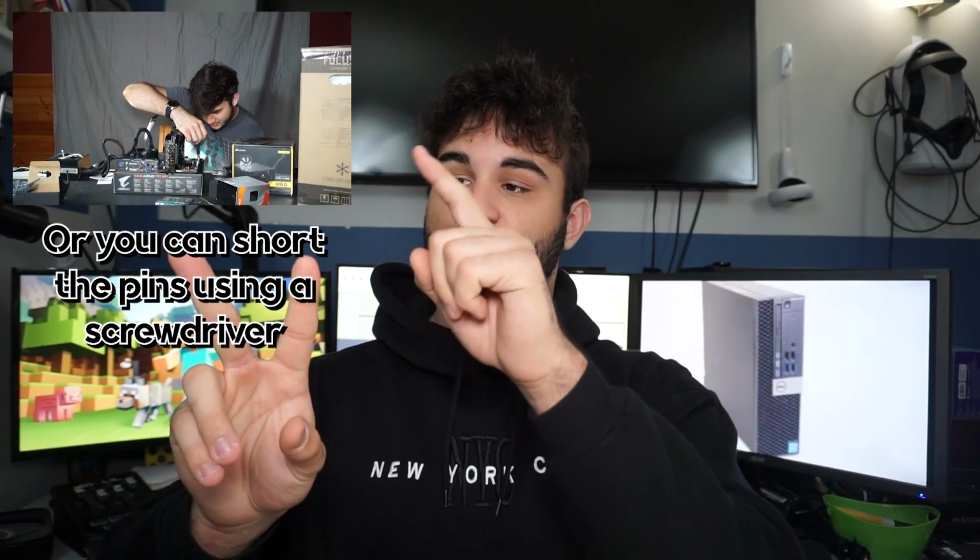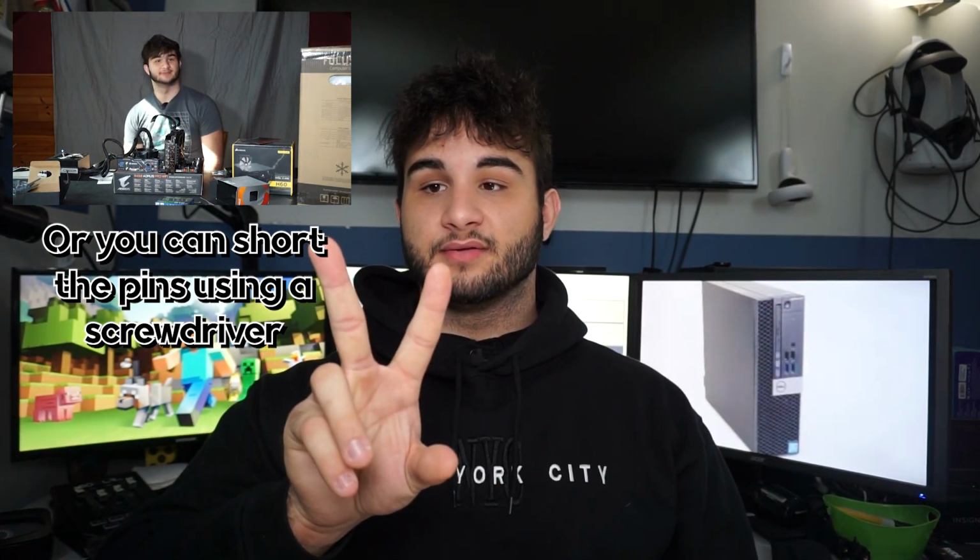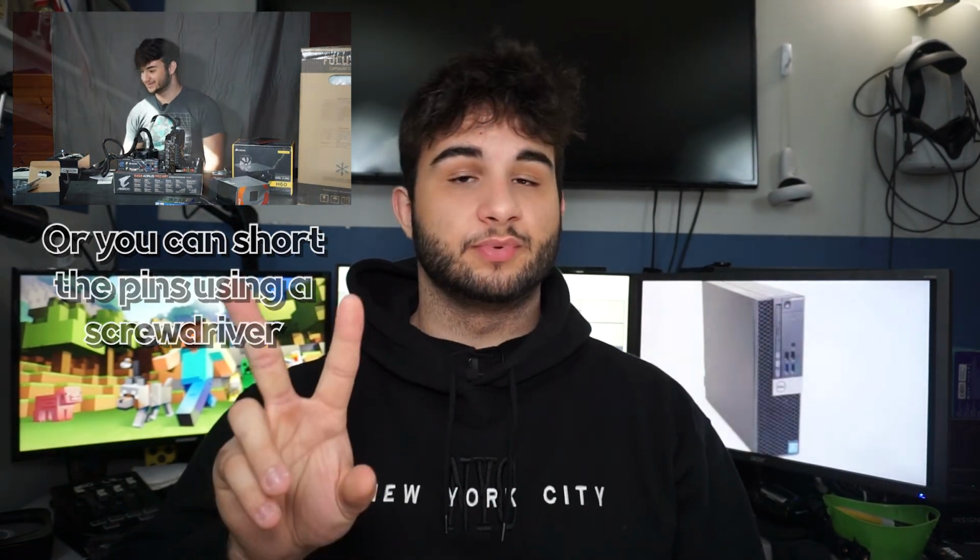Like I was saying, if you're familiar with PC building, then you know exactly what I'm talking about. But if you're not, here's a pretty quick explanation. On pretty much every computer, the power button is connected to effectively two little pieces of metal, with a wire going from both of them to the power button. When you press the power button, you're effectively shorting the signal between these two wires. You're connecting them, and this allows the computer to turn on.